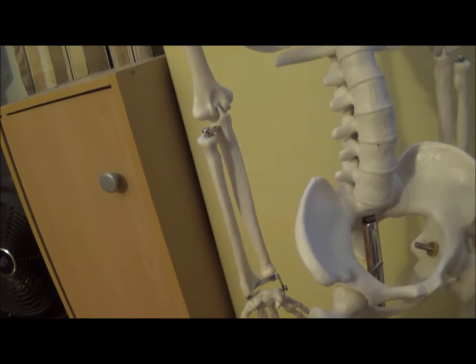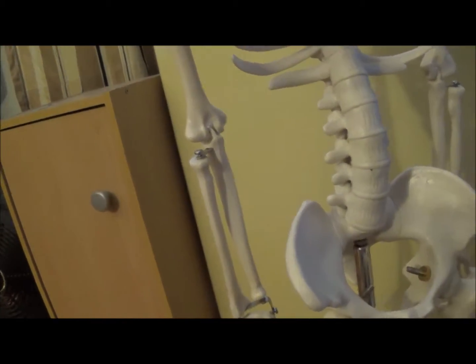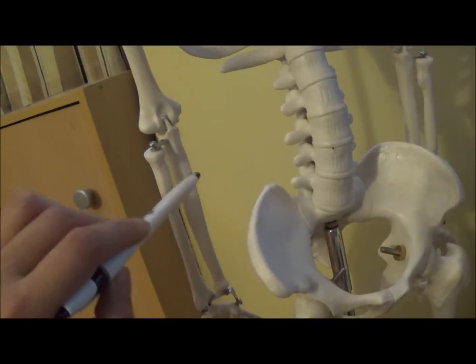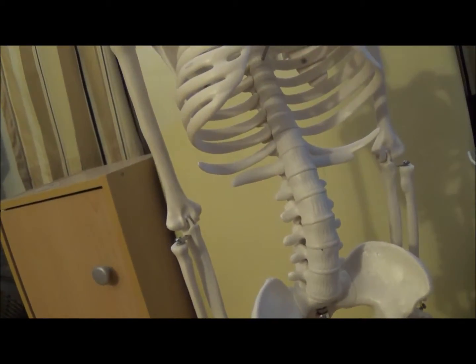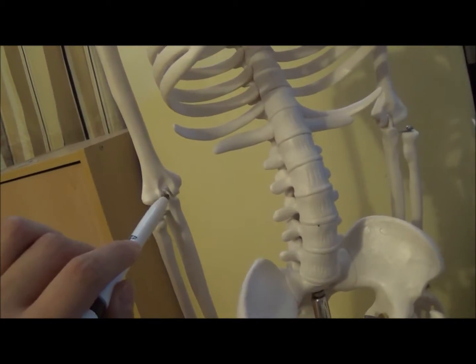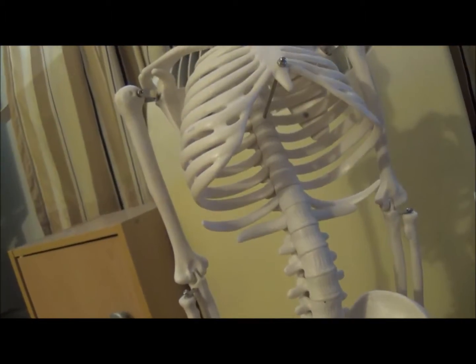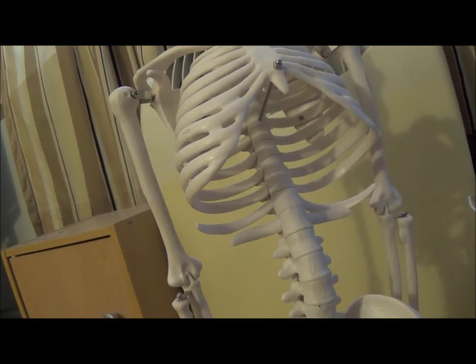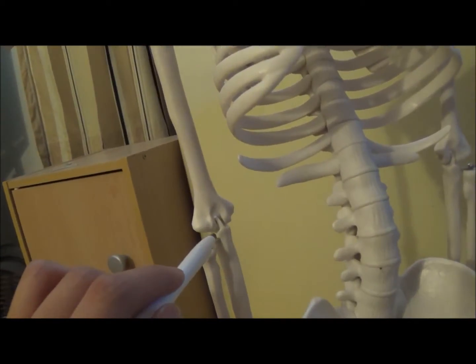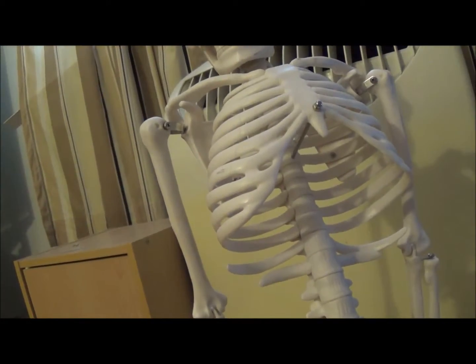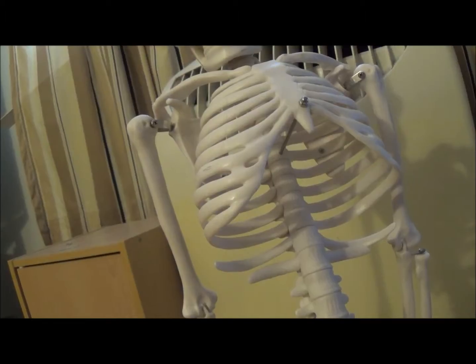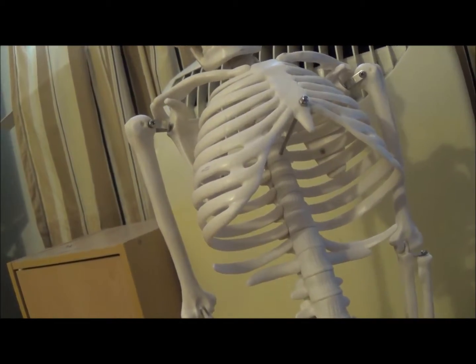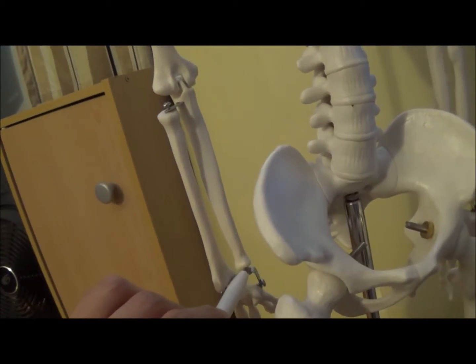Okay, we're gonna be focusing now on the forearm. First is the ulna. That's the ulna right there. And then the olecranon is right there. Next is the coronoid process, and that is right there. And then we got the styloid process, and that is right on the bottom, right there.